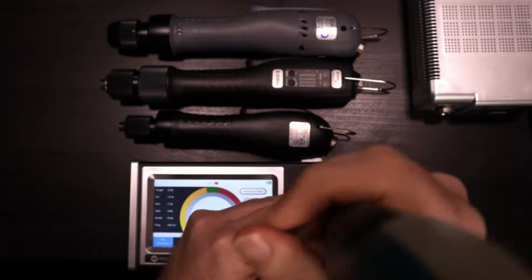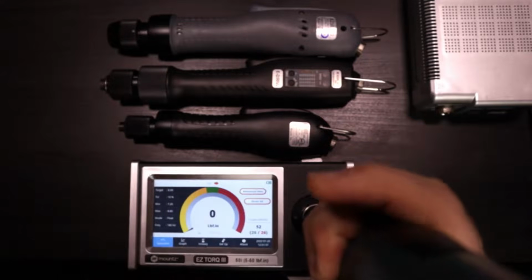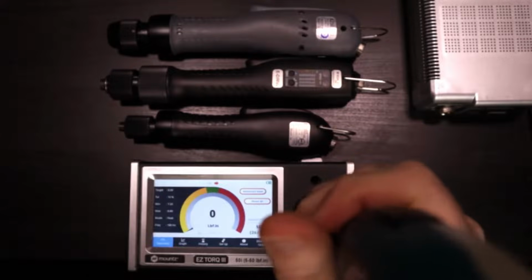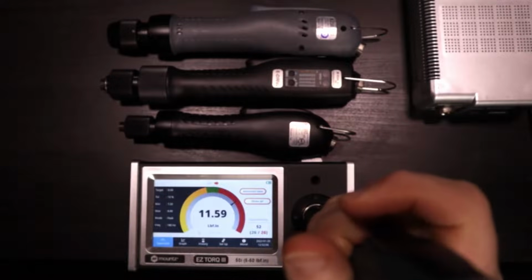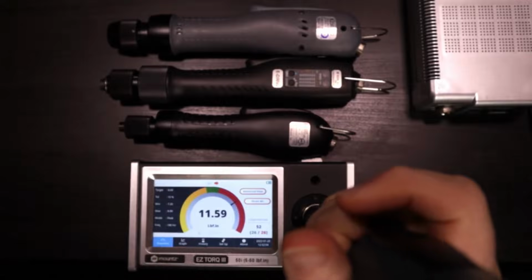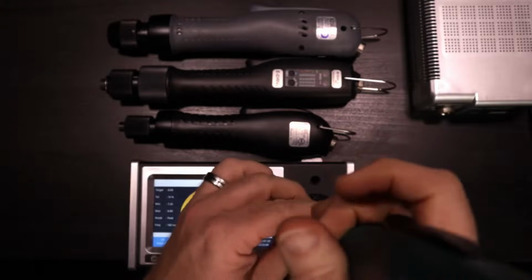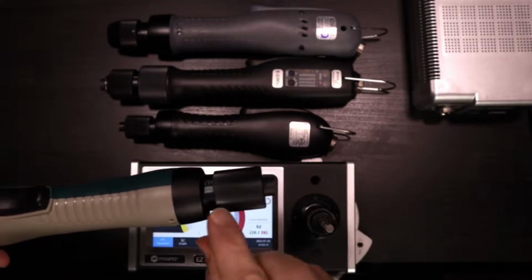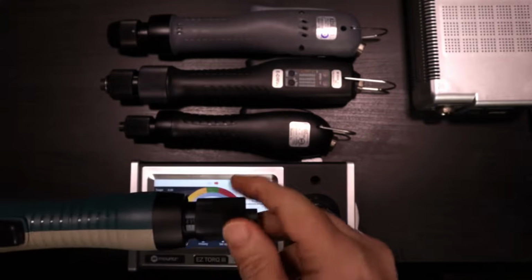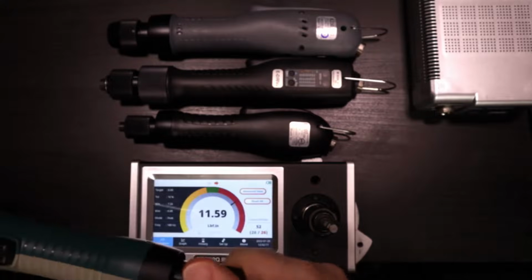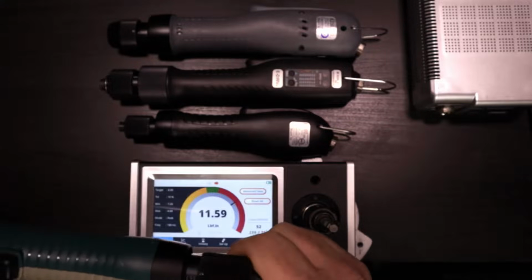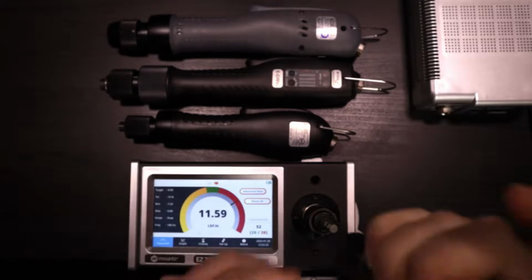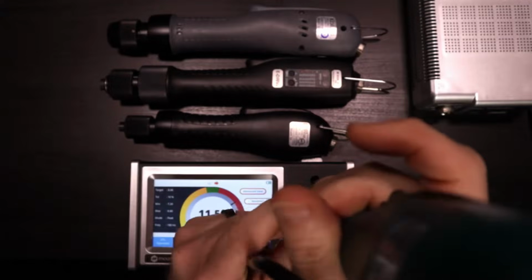And if we just put the tool into the rundown adapter and go ahead and run that down. All right, we're at about 11.5 inch-pounds or so. So that means we need to basically turn down the tool or move the collar away from the body of the tool. So by doing that, we can turn it counterclockwise. And let's move that down a little bit more and then do another test and see where we're at.